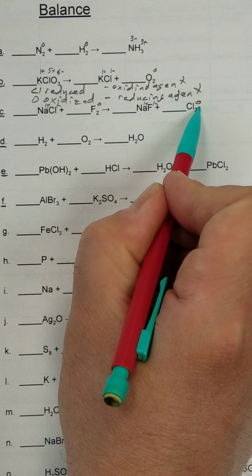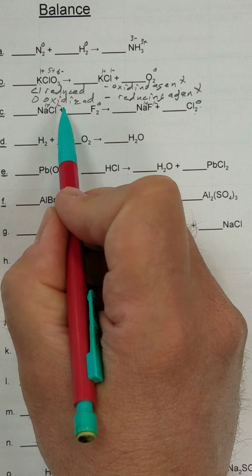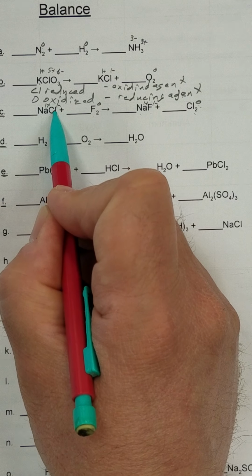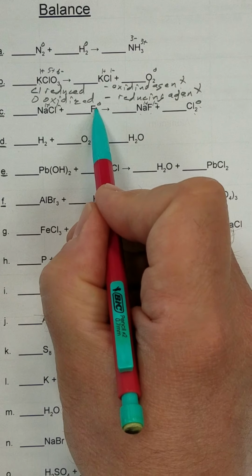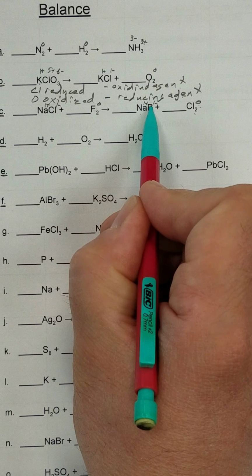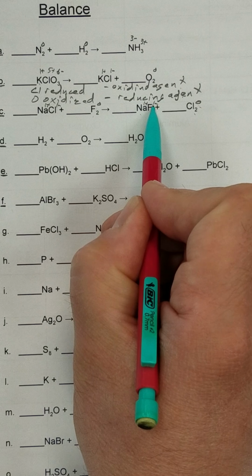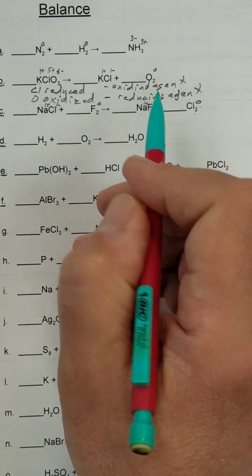Losing electrons is oxidation. Remember, Leo says Ger. In this case, the chlorine is oxidized, and the fluorine goes from 0 to a 1-, so it gained an electron. Gaining an electron is reduction. Leo says Ger. Write that at the top of the page.